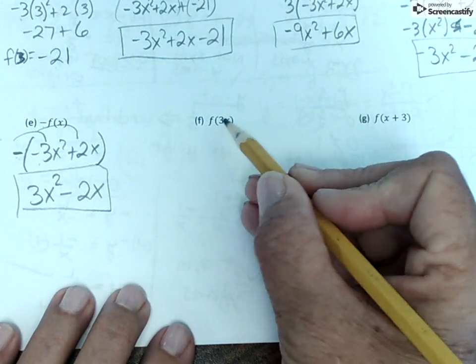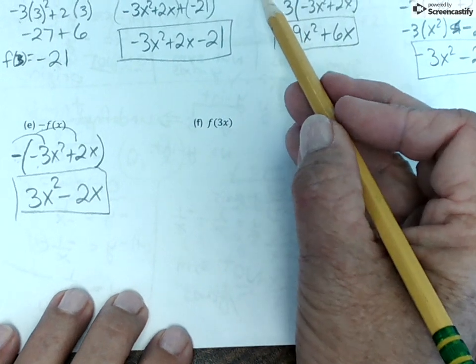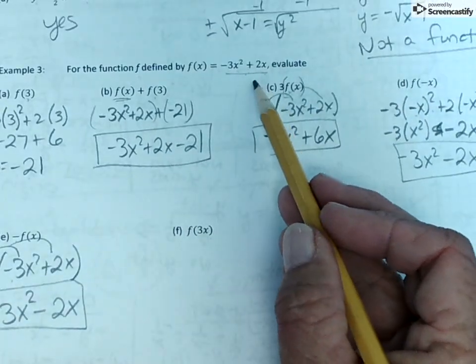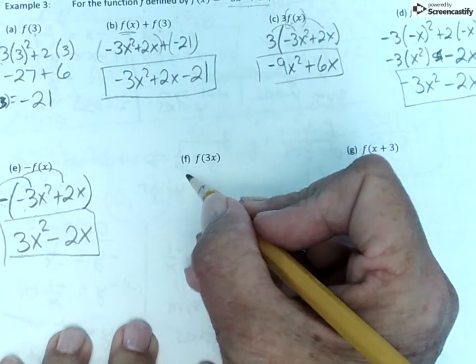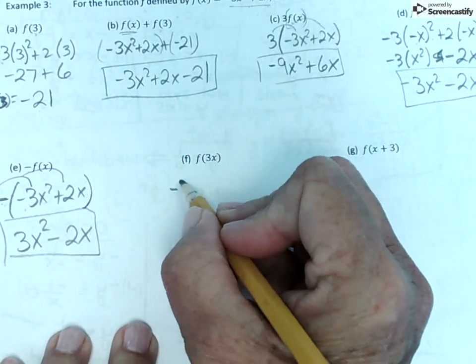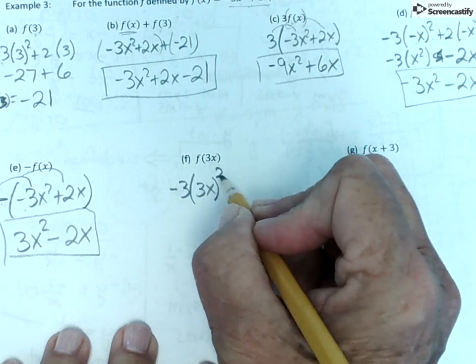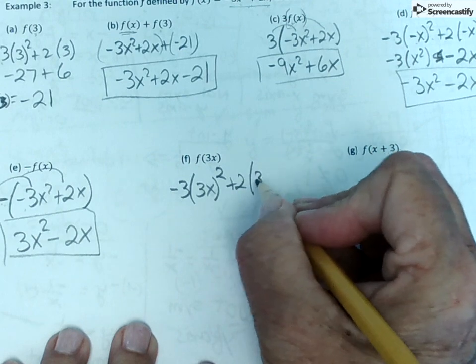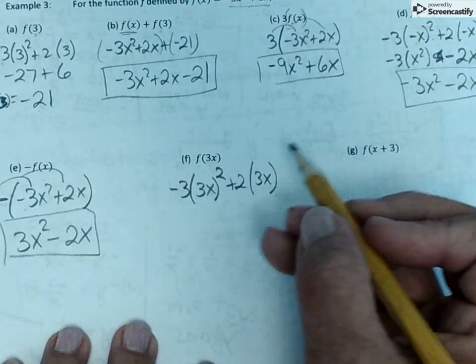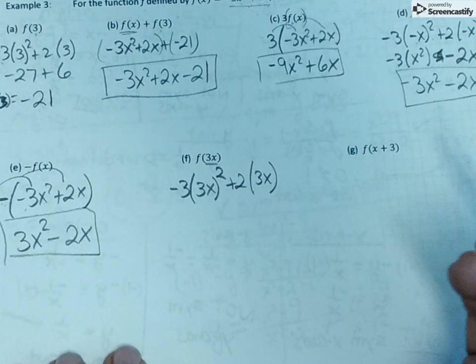So now we have f of 3x. So this means anywhere there was an x in my original function, where are we? Right there. I'm going to substitute in 3x. So this is going to equal, my function is negative 3 times my input. My input is 3x. I need to square that. Plus 2 times my input, which is 3x. Because this, in the parentheses, is just saying this is my input in the function.